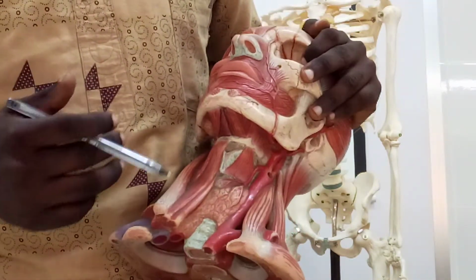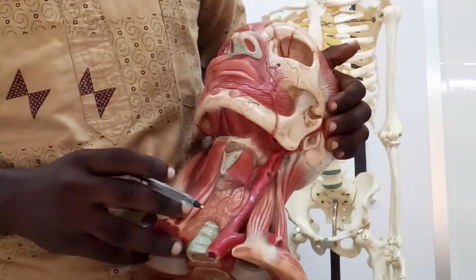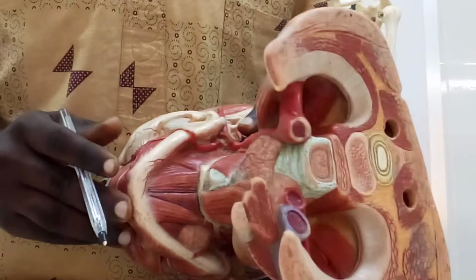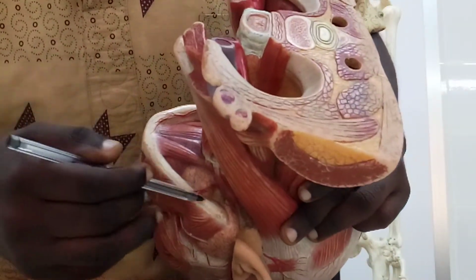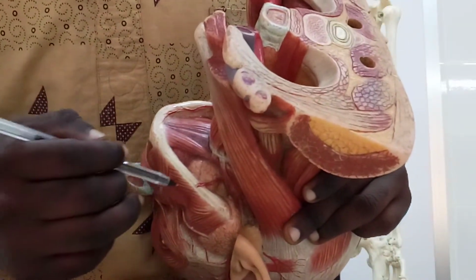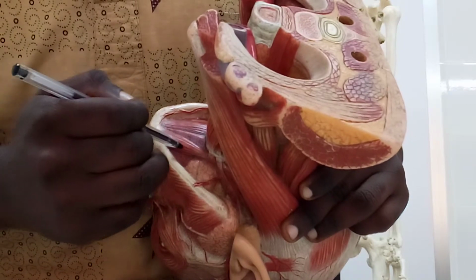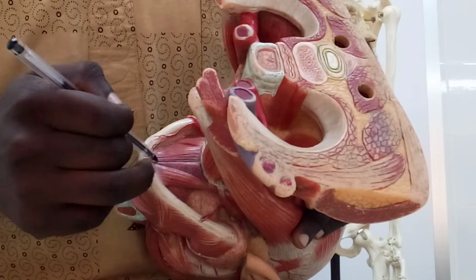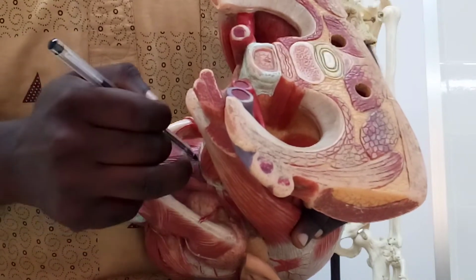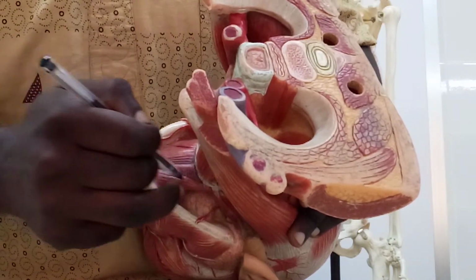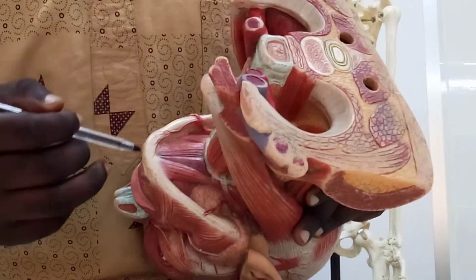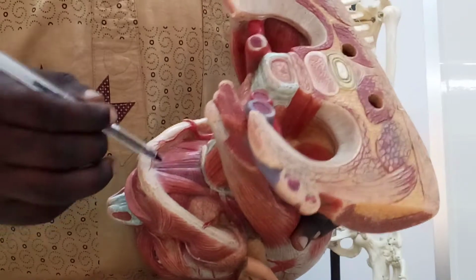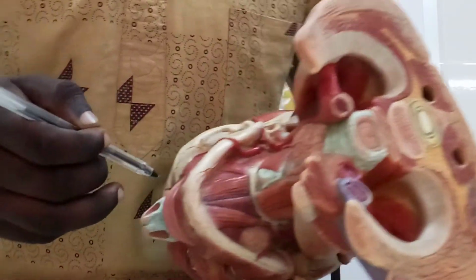Now, the next triangle that we want to look at will be this triangle, which we'll call the submental triangle. Some books will also call it the suprahyoid triangle, but commonly we call it the submental triangle.